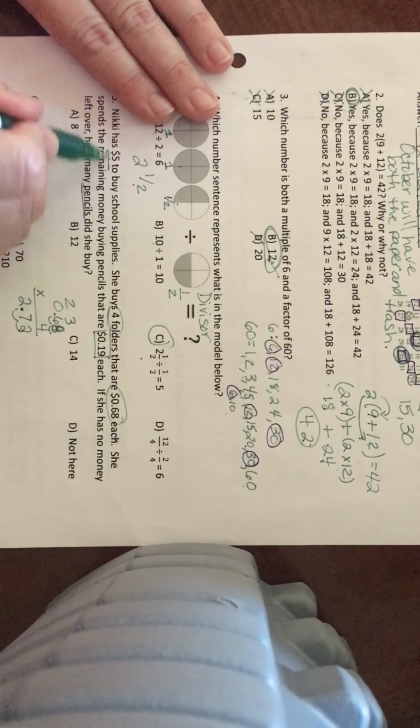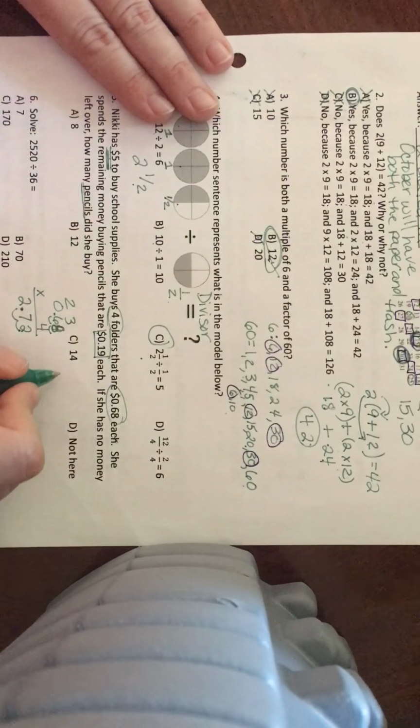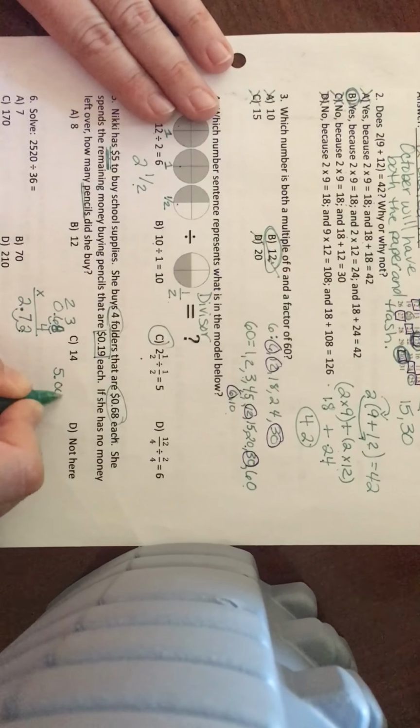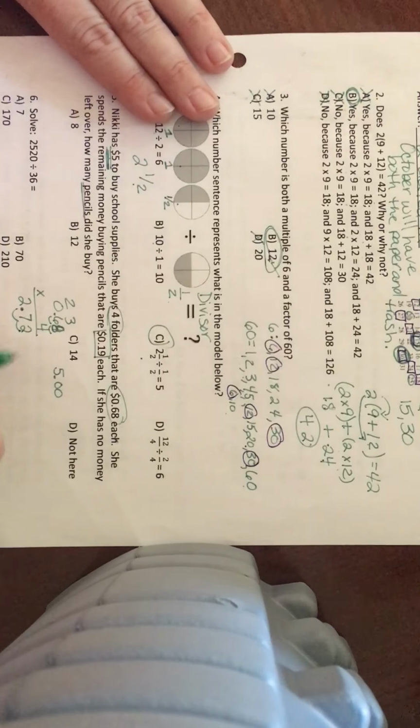Not finished yet. I need to use this to find out how much change she gets back from her original $5, because this is how much she starts out with. So I am going to take her $5 and I'm going to subtract from it $2.72, making sure to line up my decimals. Remember, multiplication, we shun those decimals until the end. Adding and subtracting, we've got to have those right up front.